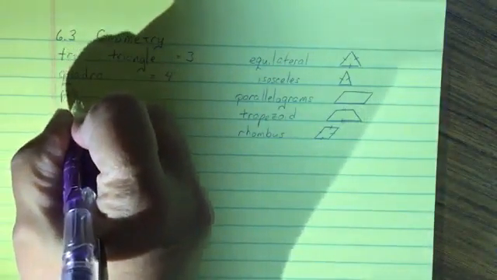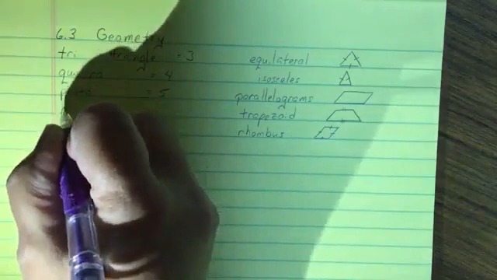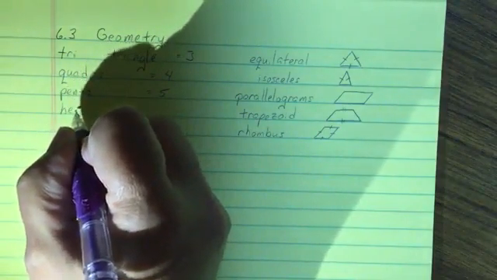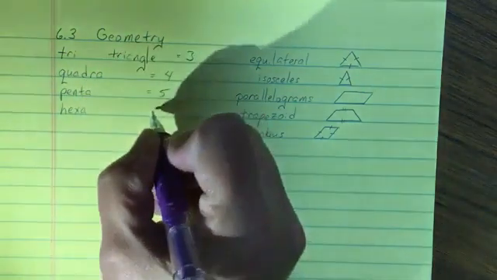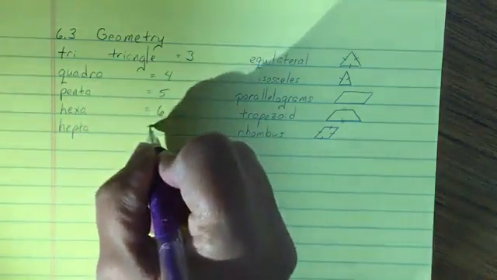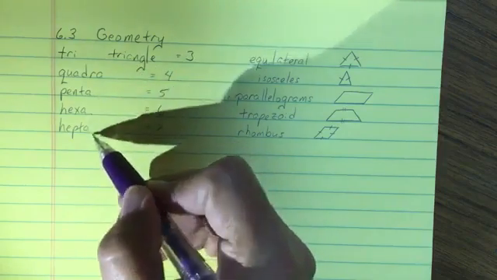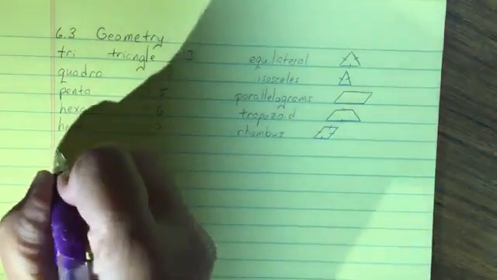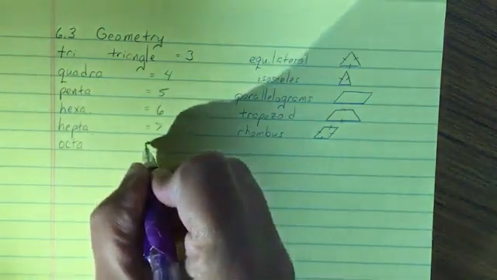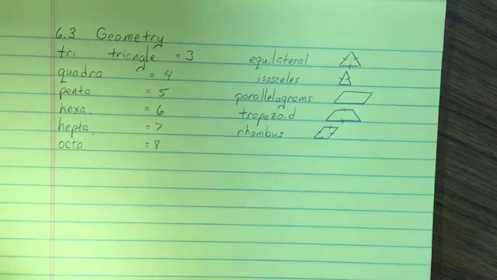All right, we have penta, as in a pentagram. That means he's got 5. Hexagon, or hexa, that's 6. Hepta means 7. Now all these are pentagon, hexagon, heptagon, and then you get the octagon, meaning 8. Now we have a lot. They start getting more complex after this, but those are the main basics.